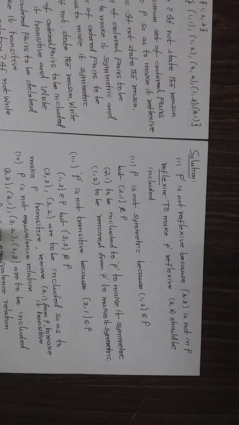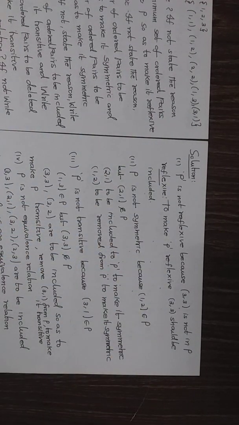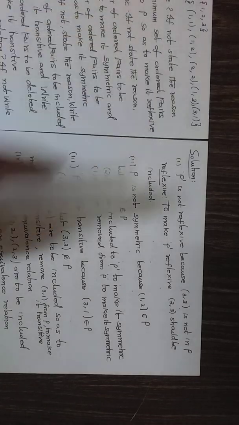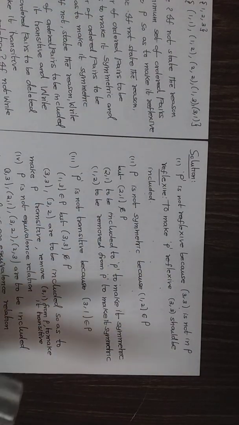And write the minimum number of ordered pairs to be included to rho so as to make it reflexive. To make this reflexive, what kind of ordered pair should you add? Okay, so what should you add? Only (3,3), because (1,1) is there, (2,2) is there, (3,3) is not there. So to make this relation reflexive, (3,3) should be included. That's it. Only one ordered pair you need to include in rho in order to make it reflexive.